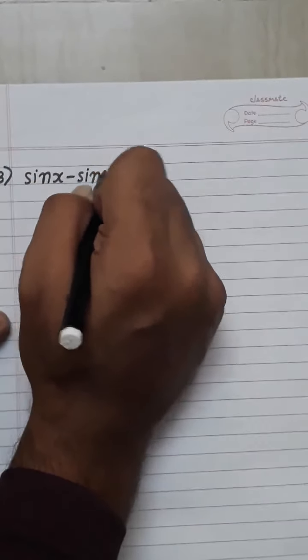so remaining term only sin into bracket x minus y by 2 upon cos into bracket x minus y by 2, and sin upon cos, that means tan, so we can write tan x minus y by 2 is equal to RHS side. Next question. Question number 4.